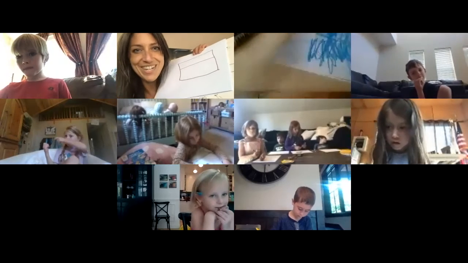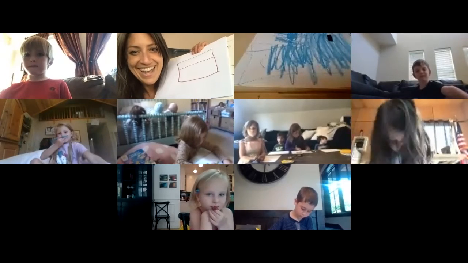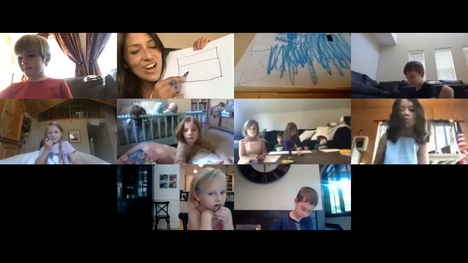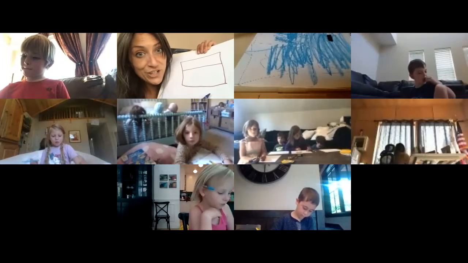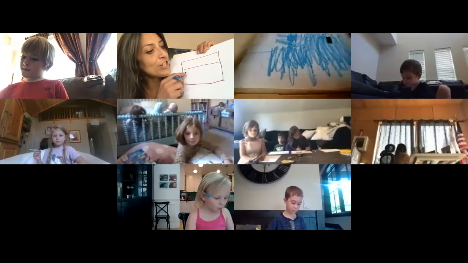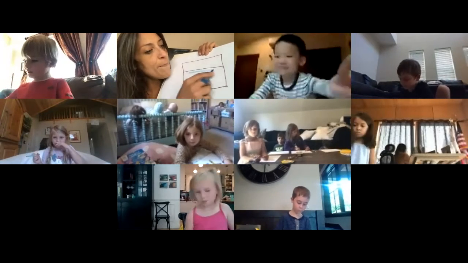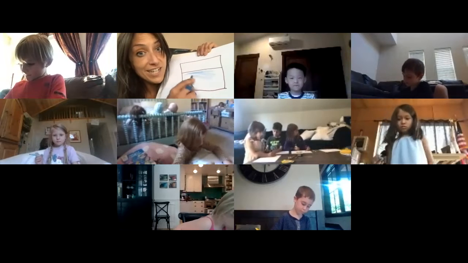Logan's going to town on his blue. Very good, Logan. Okay, so we're going to start to add on our bottom portion of our picture here, and we're going to start to create some water. Now, maybe we do it with the blue color.